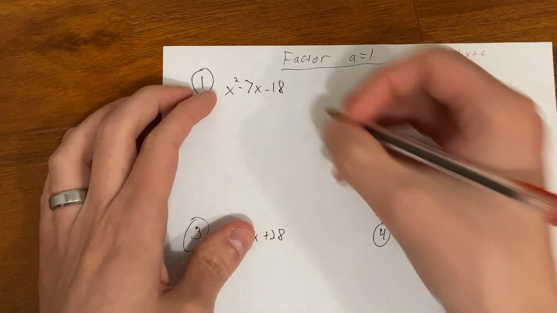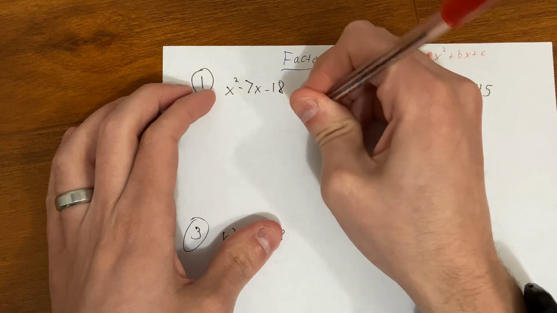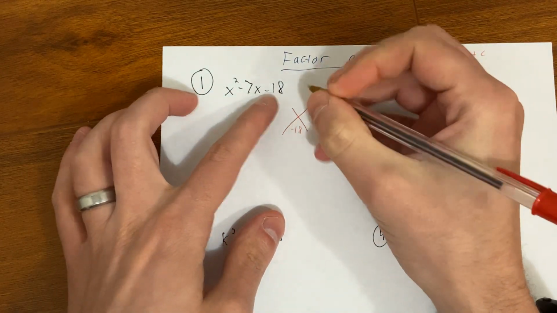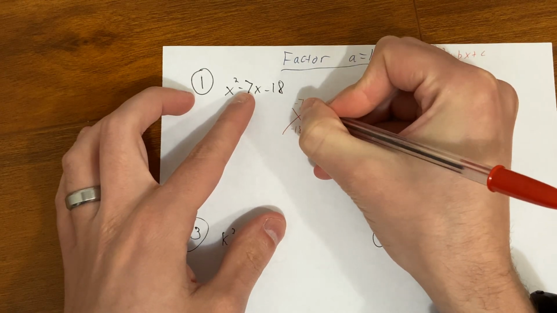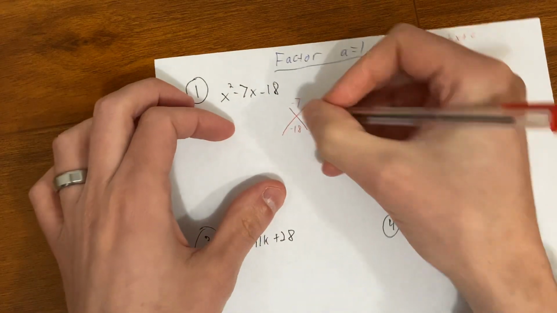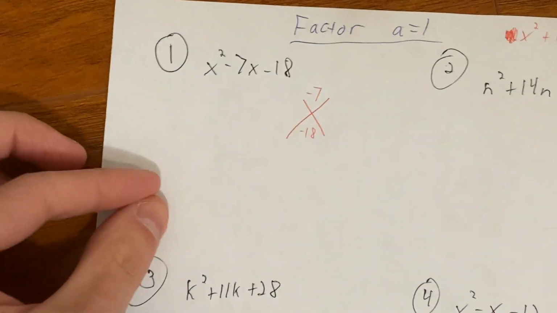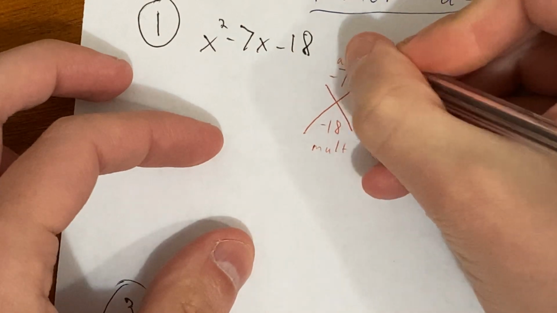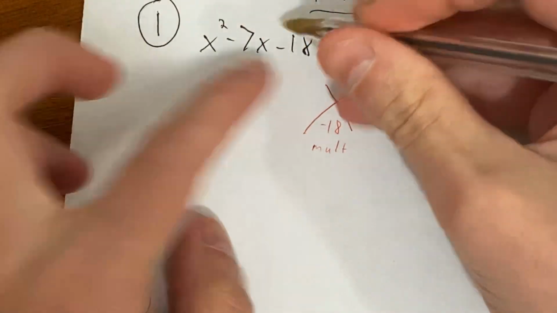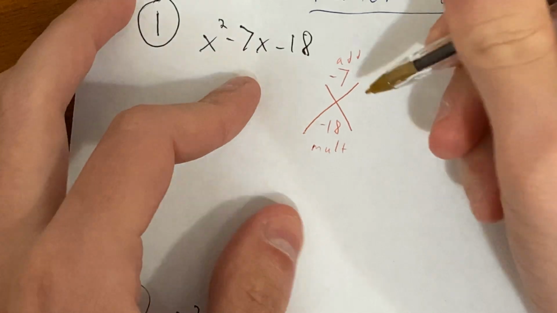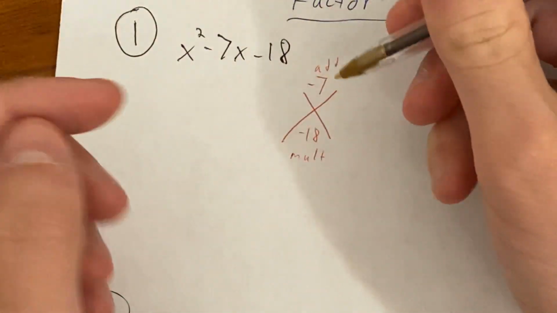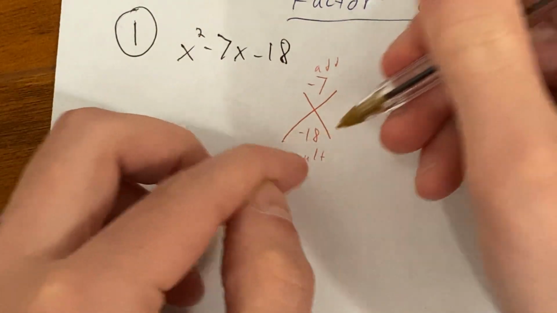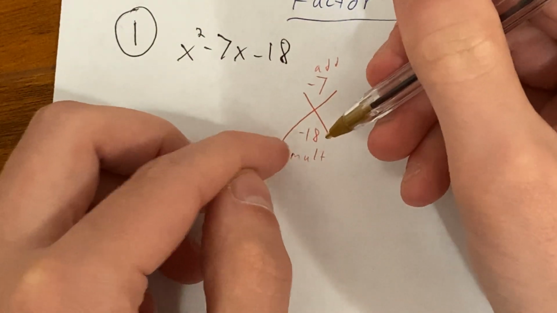So what you do, I use something called the X method, where you look at the last number, negative 18, and you put it in the bottom. And the number in the middle, you put on the top. And what you do is you look for numbers that will multiply to the bottom one and add to the middle one. Depending on how good your number sense is, you might be able to get these right away, you might not, no judgment. But multiplying to 18, just think of numbers that multiply to 18.